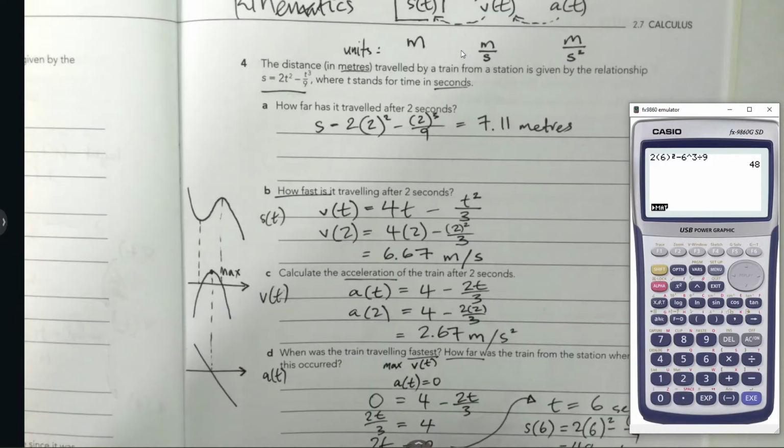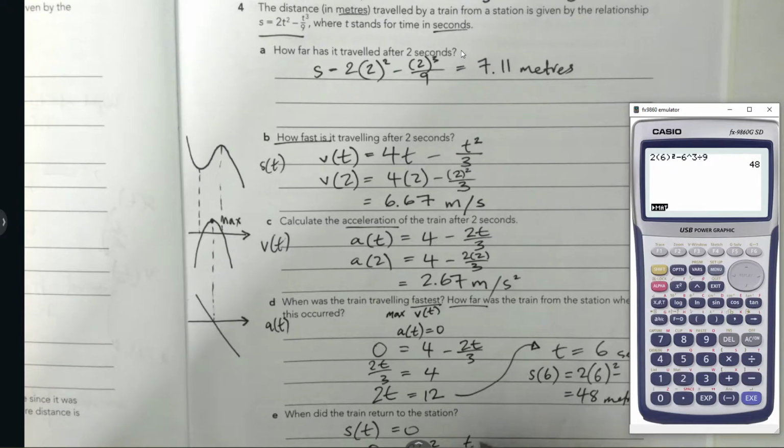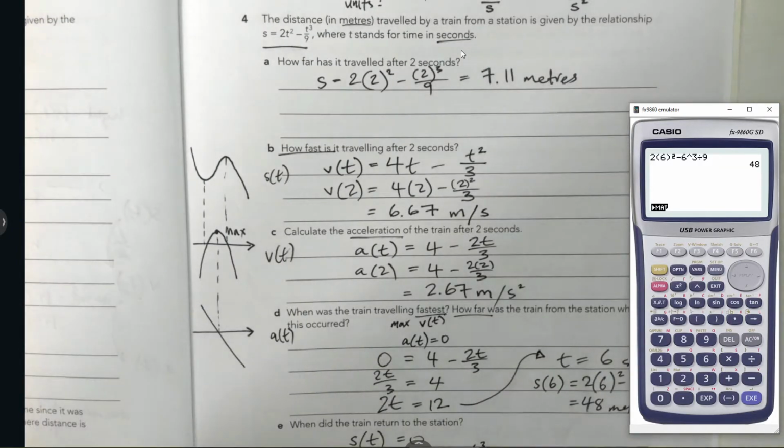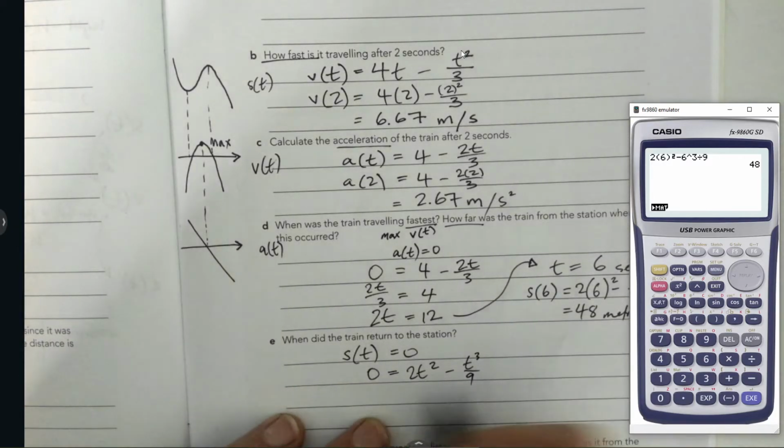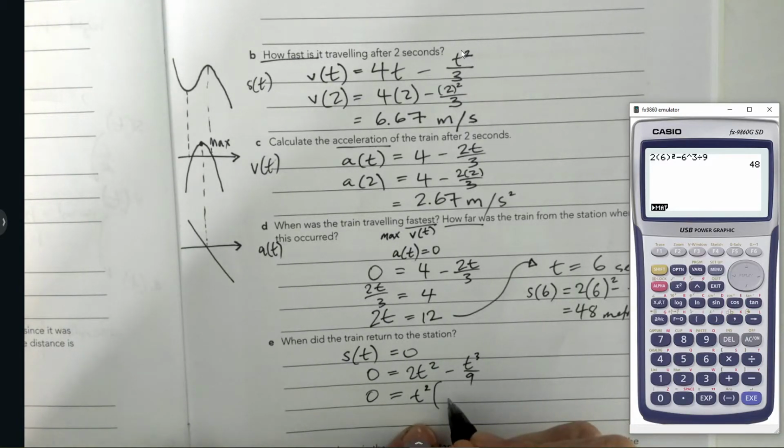Okay, so it's when 0 equals 2t squared minus t cubed over 9. Right? So we can factorize this pretty easily. 0 equals, and we can pull out a t squared: t squared times (2 minus t over 9).